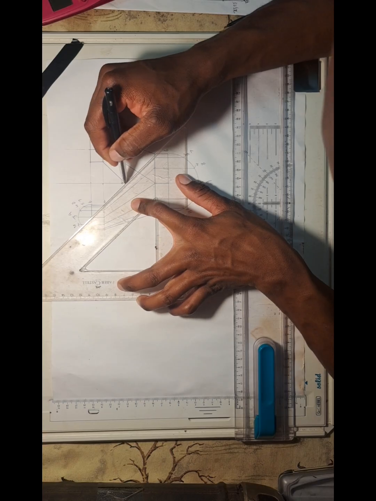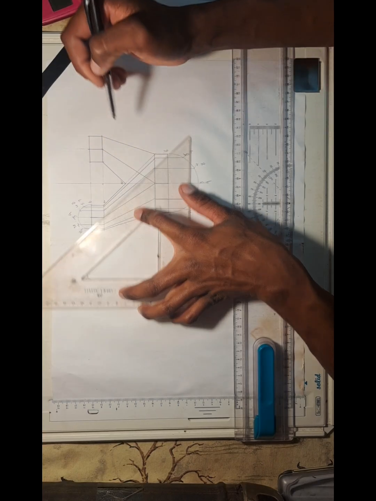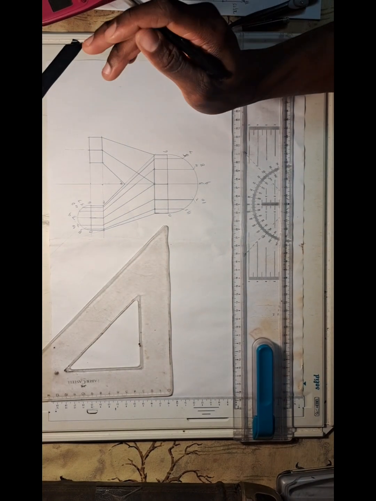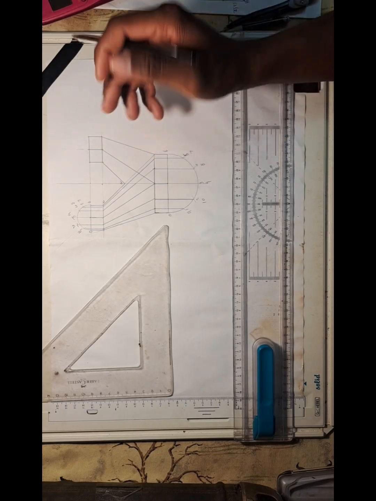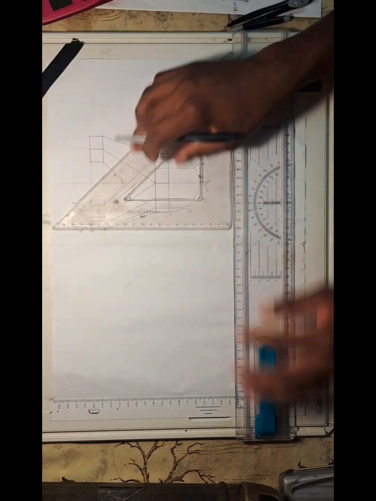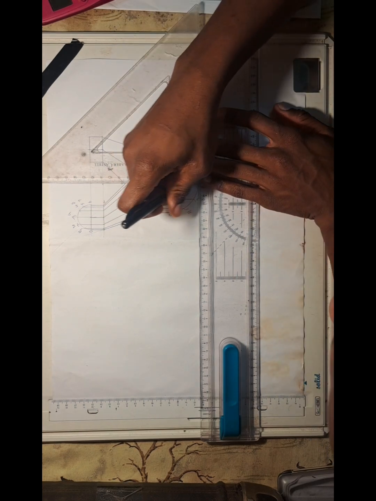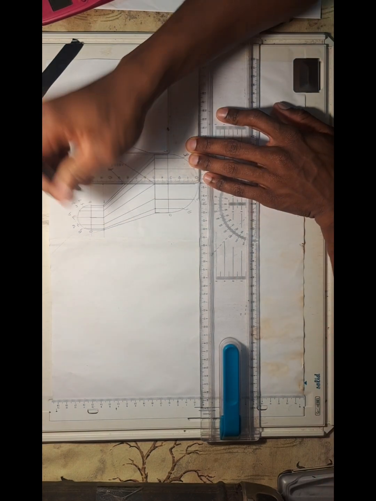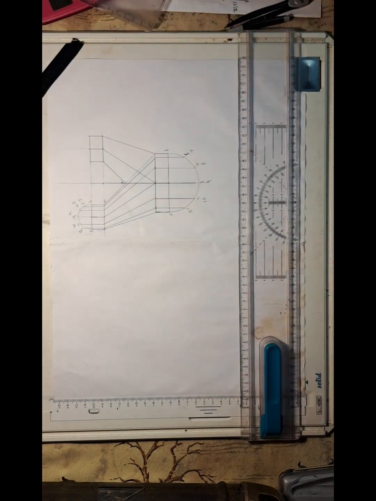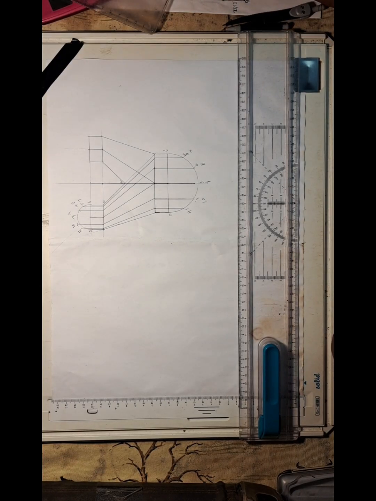And this one here, I'm just gonna do it faded, just like that. Remember, we have a center line here. Let me make it visible.